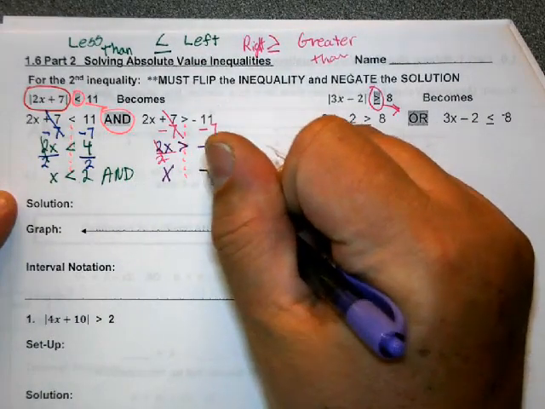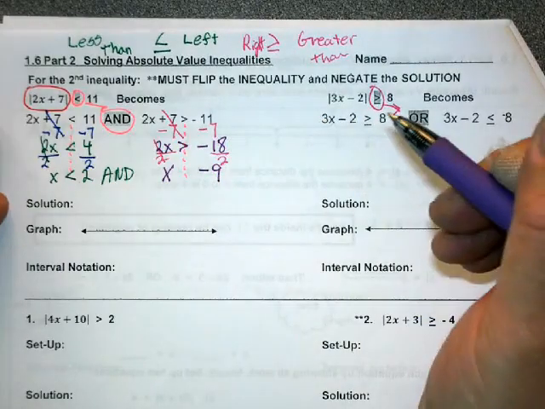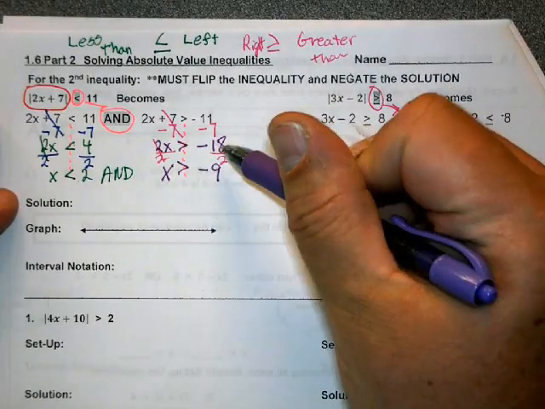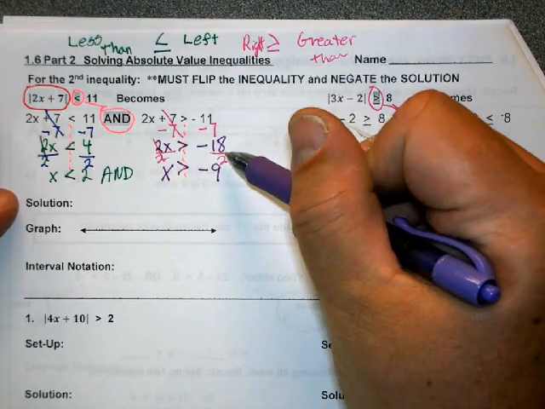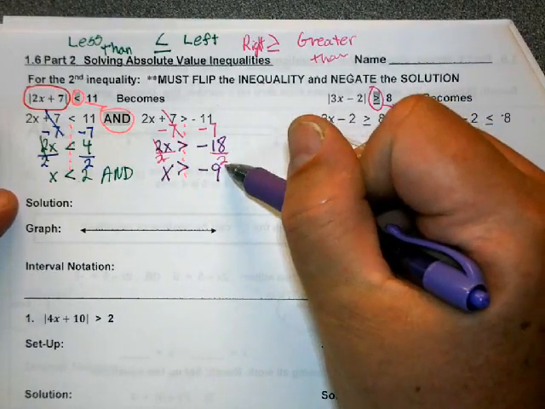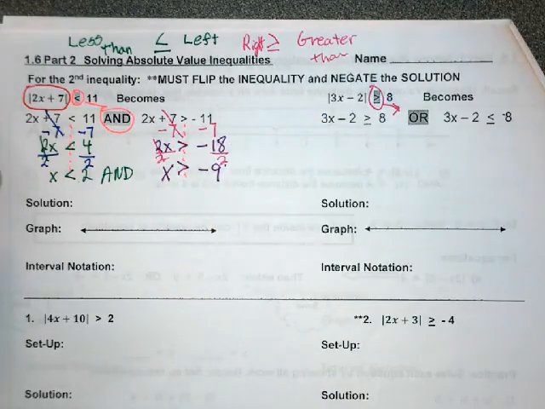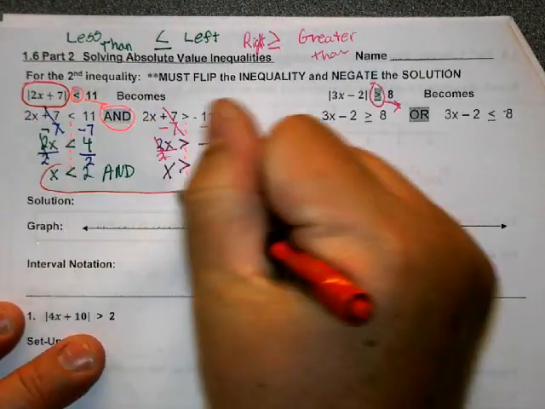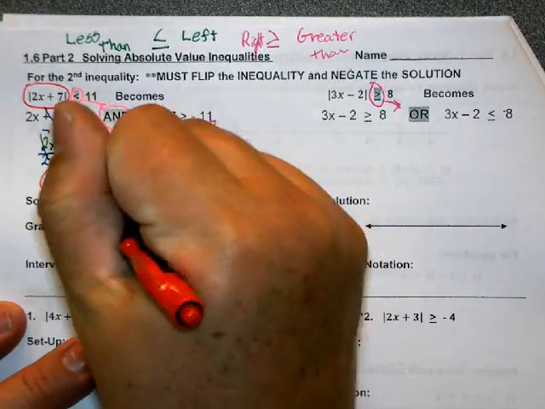Do I keep or flip the sign? Keep it. I can divide a negative number, but I'm dividing it by a positive 2, so the sign keeps. If that was a negative 2, I would have had a flip. So, that's my solution here.